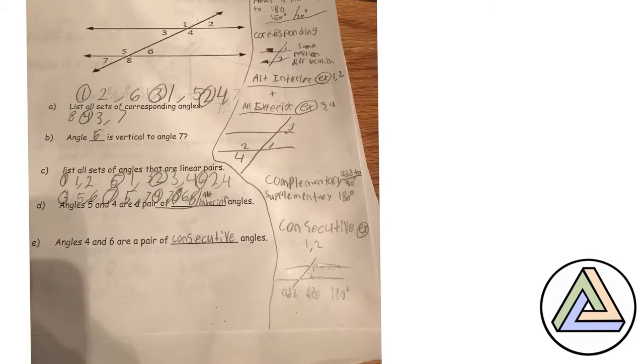So let's see, looking at the final question, angles 4 and 6 are a pair of blank angles. So 4 and 6, right. So yes, 4 and 6 are consecutive. There is a listing of consecutive down here with 1 and 2. So this could just be a matter of remembering that that's what consecutive means.